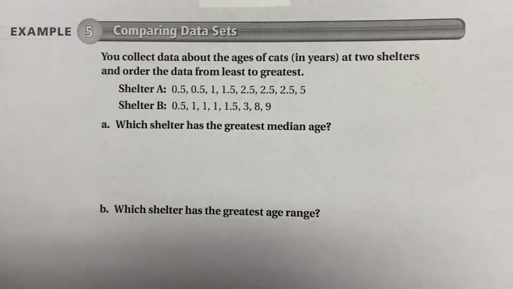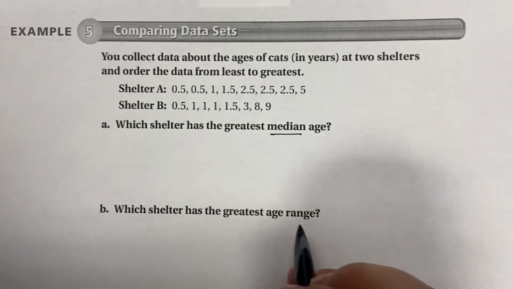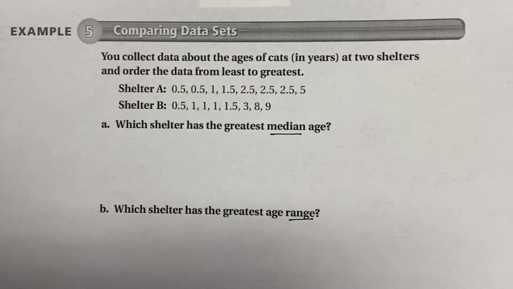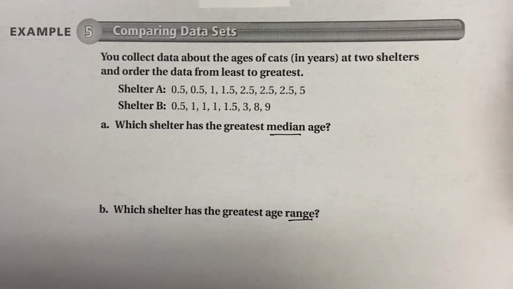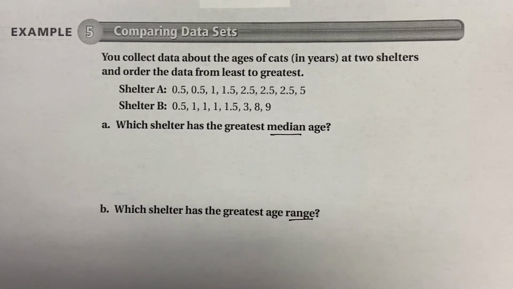Today we're talking about 8.1.5 and how to compare data sets. This isn't the only way that we compare data sets. Sometimes we talk about median, sometimes range, other times mode, and other times mean. What we're looking for is, if you remember back in example 2, you always want to compare the best measure of center between two data sets.